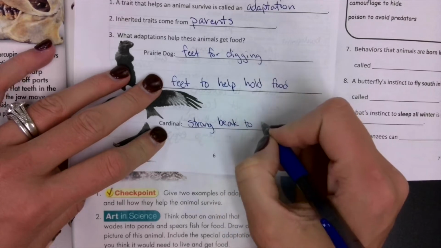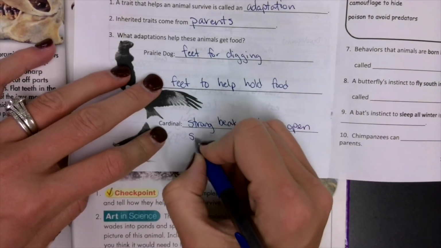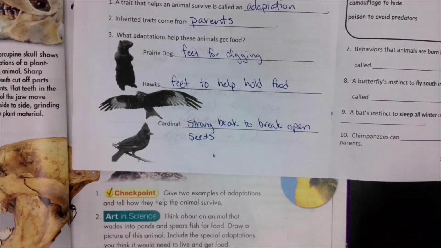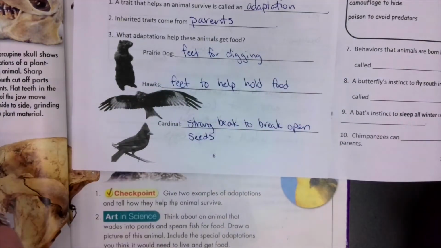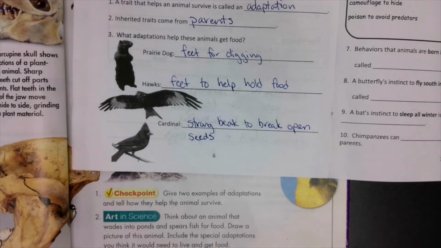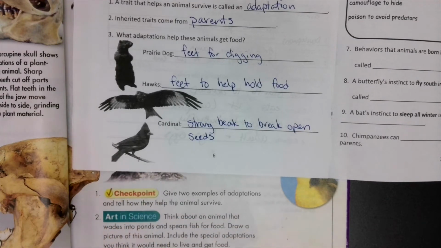beak to break open seeds. Think about if you've ever had a sunflower seed or a peanut. That's a seed too. And you got to break that outer shell, and it isn't too hard for us to do something like a sunflower seed with our back teeth, but a cardinal needs to have a really strong beak so that all the seeds that they eat, they can break them open.